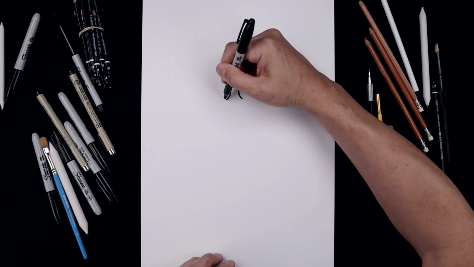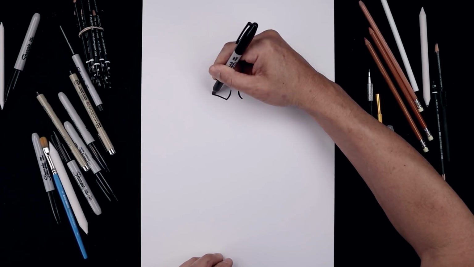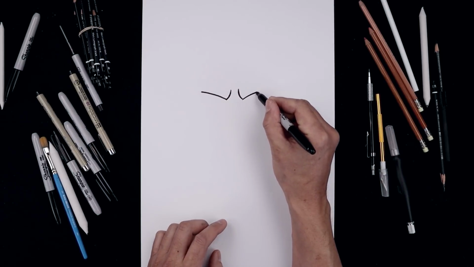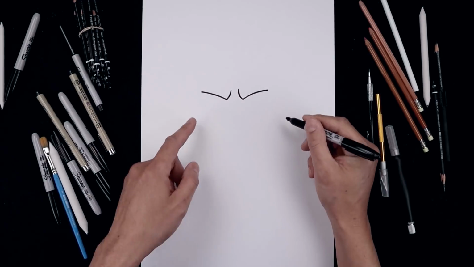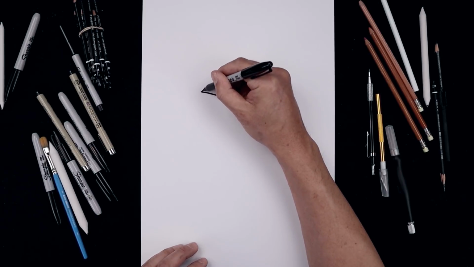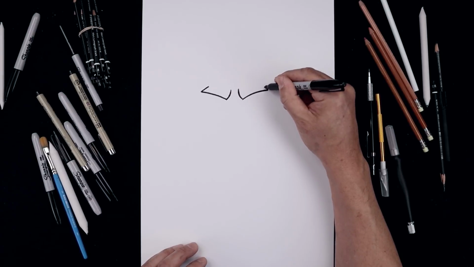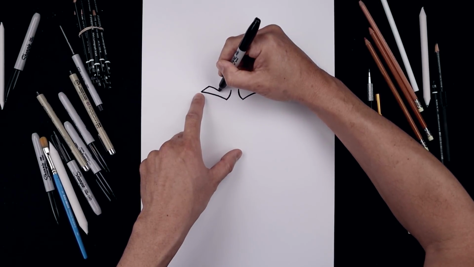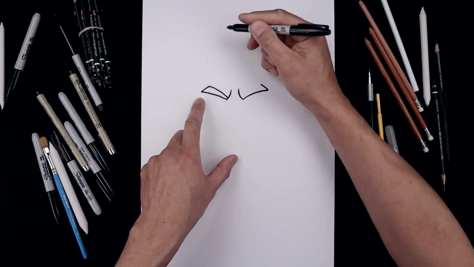Then from the bottom of the brow we're just going to curve this up and bend that out towards the side. Do the same thing on the right. Let's flatten off the edge of the brow with a straight angled line going up and in. Now I'm just going to curve the eyebrow coming in and then bend that down on the inside.